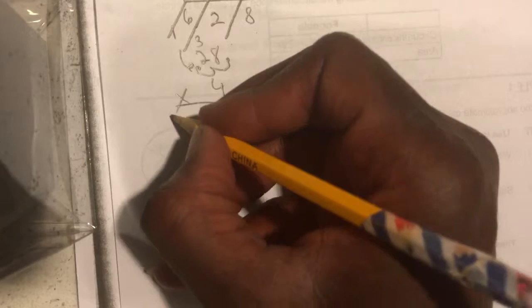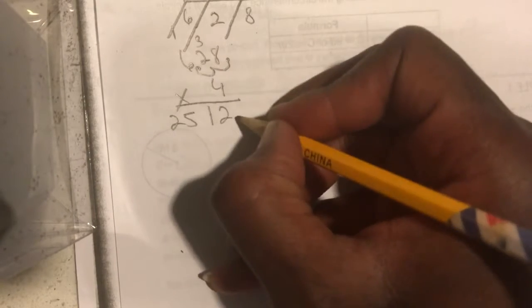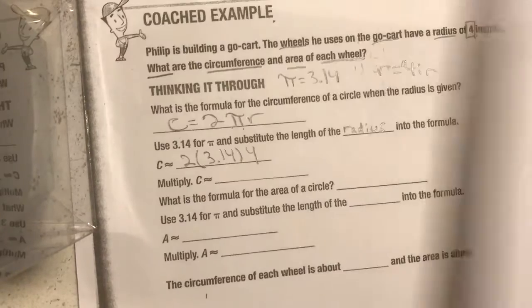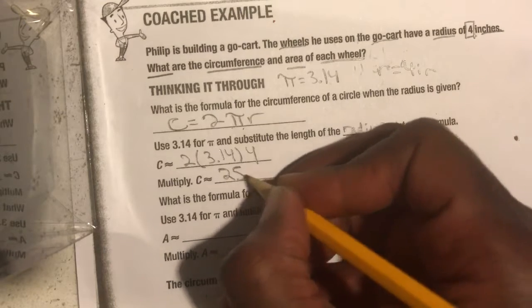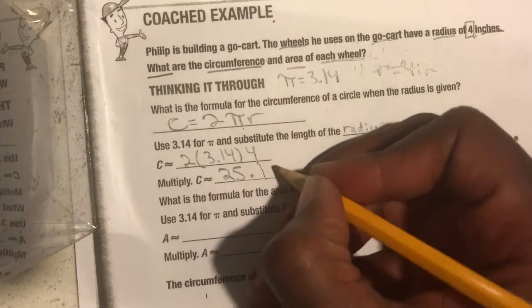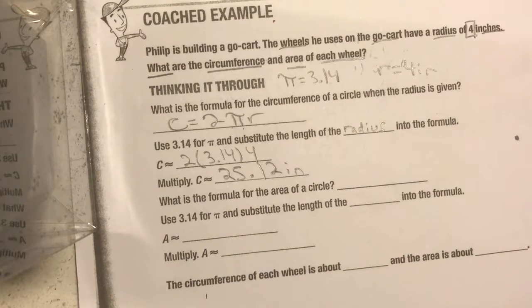Plus that 1 is going to give me 25. And remembering that I have 2 places after my decimal, I'm going to move 1, 2. So my answer in this case, my circumference, is equal to 25 and 12 hundredths inches.